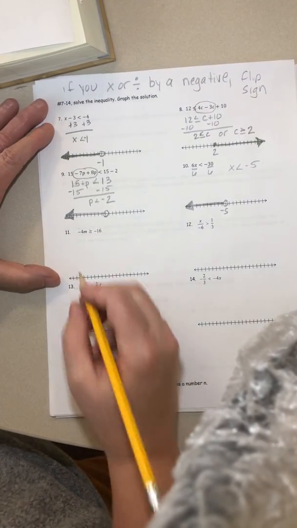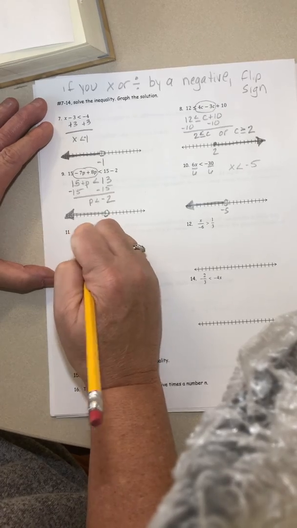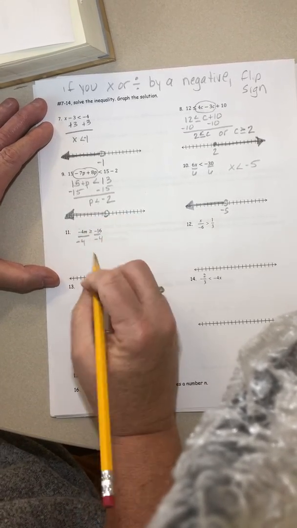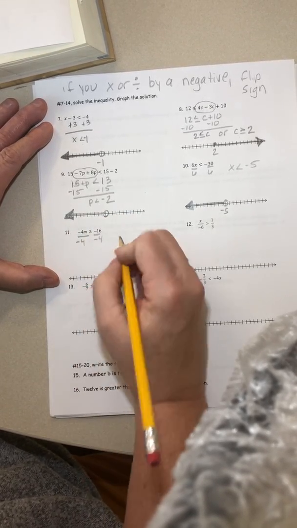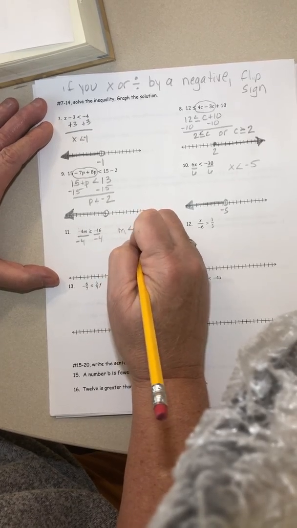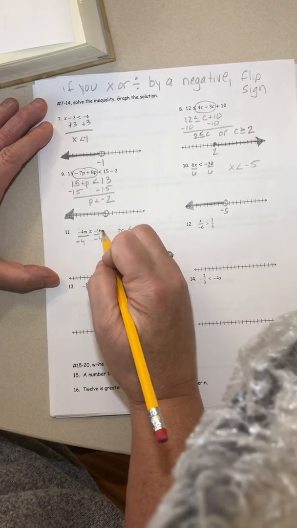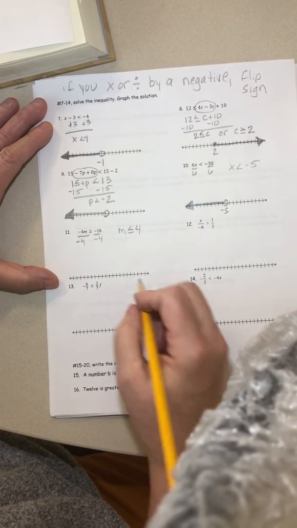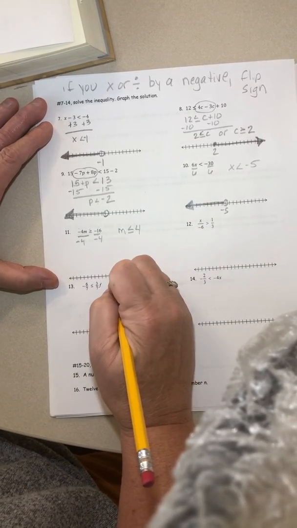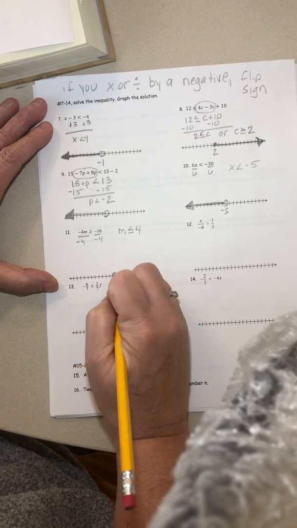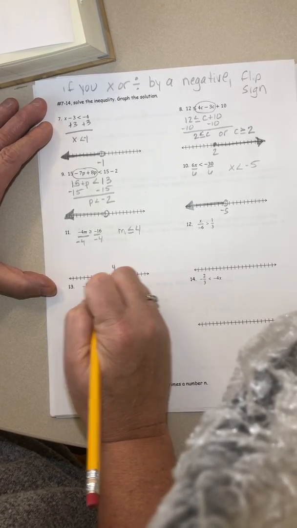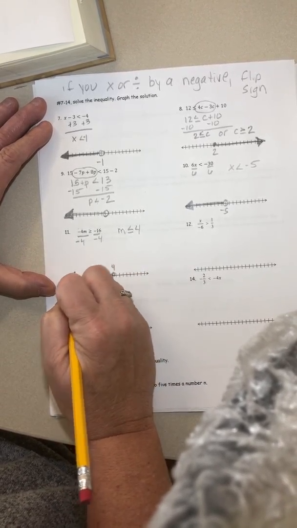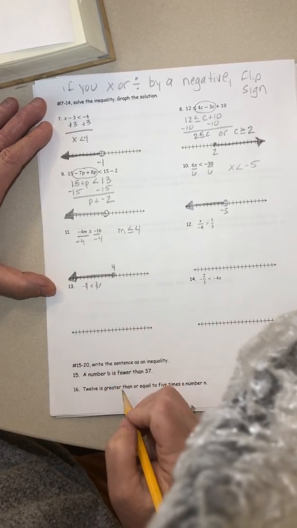Very important. So number 11, we're going to divide both sides by the negative 4. Since we divided by a negative, we have to switch the sign around. Negative 16 divided by negative 4 is 4. Since it's an equal to, we will have a closed circle on the 4 and everything smaller than 4 colored in.